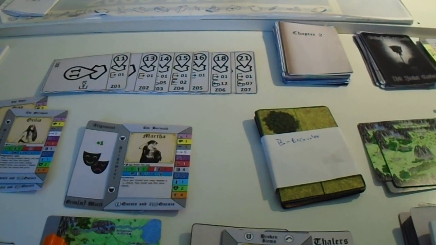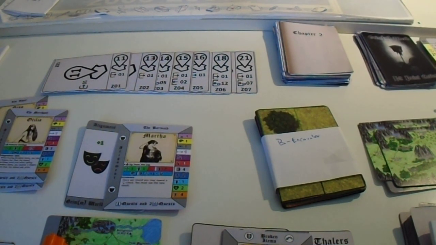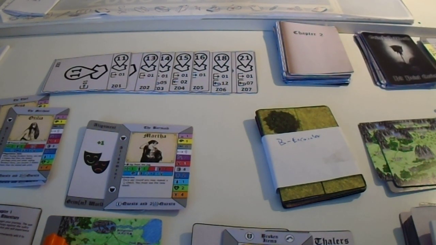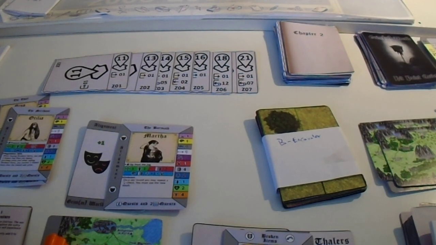The top card of the encounter deck is revealed and placed on top of the chapter cards. The encounter value modifier of the chapter card is added to the fate number of the encounter card to form the encounter number.